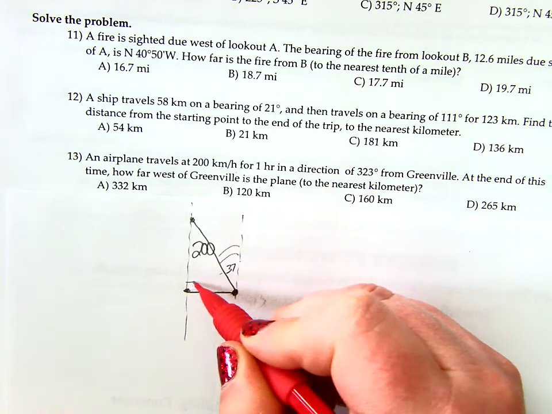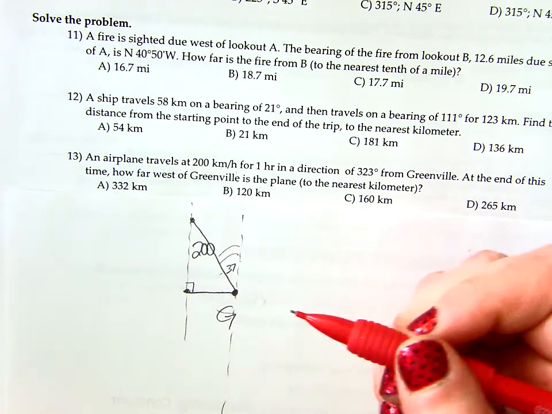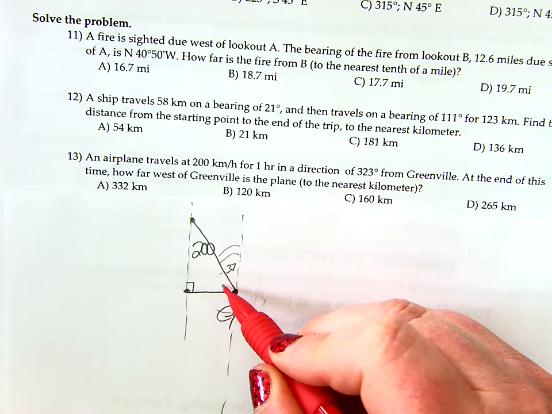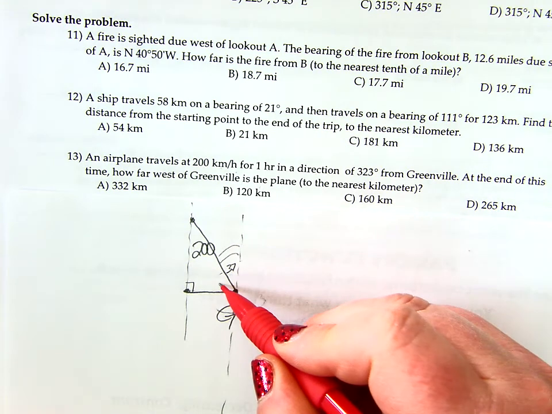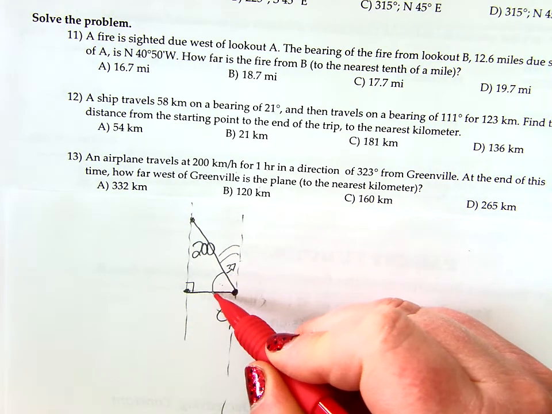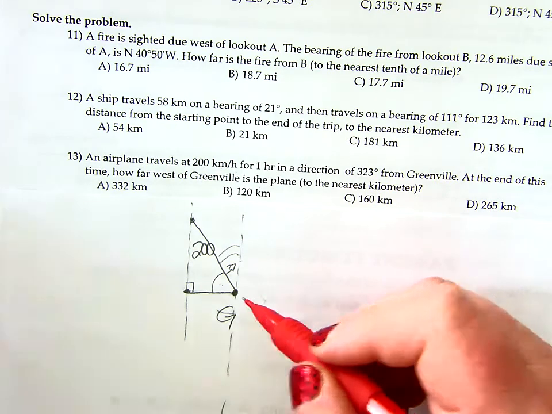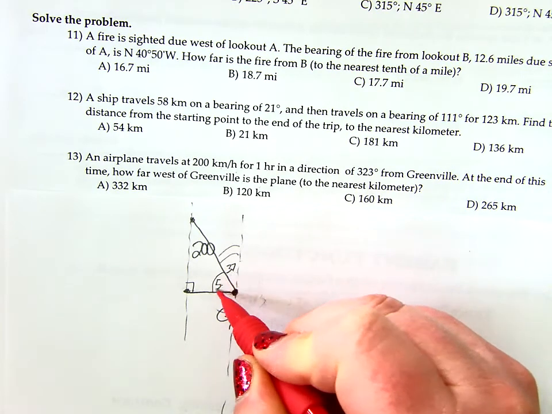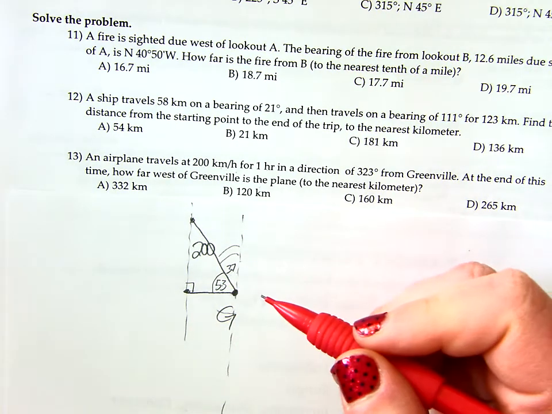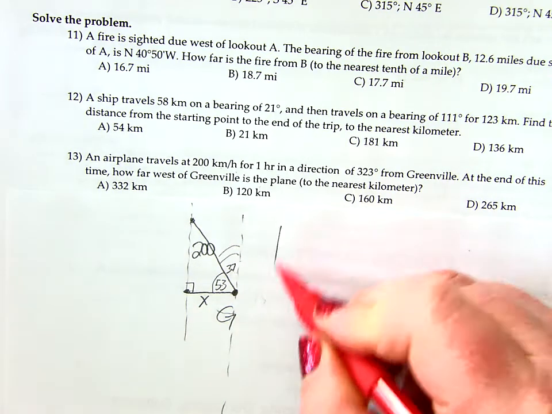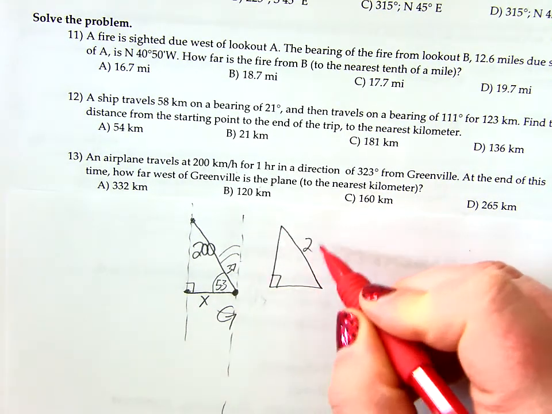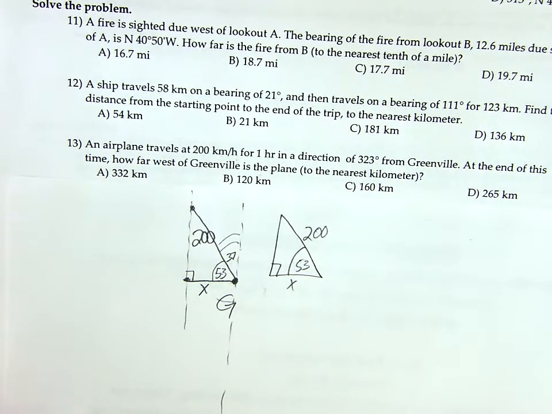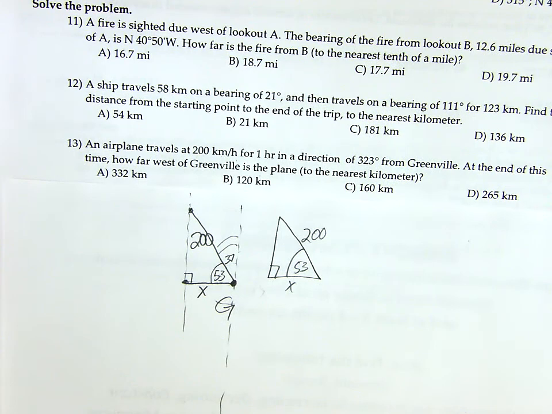So that's got to be a 90-degree angle because I went west and that's a north-south line. If that's 37, don't I know what this angle right here is? It's got to be, because these two get me to 90. So that's a 53 right there. And now I have everything I need. I'm looking for this. So let's look at my triangle without all the extra pieces. That's 200, that's 53, and I'm looking for x. So what ratio am I using?